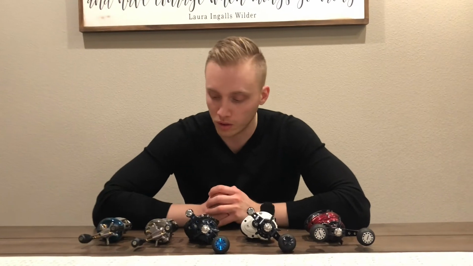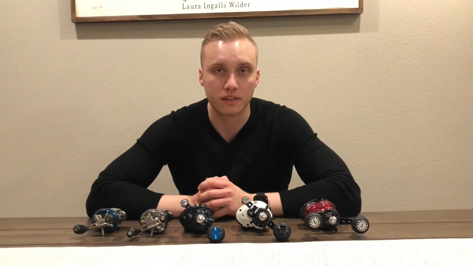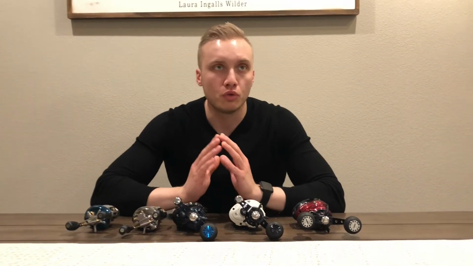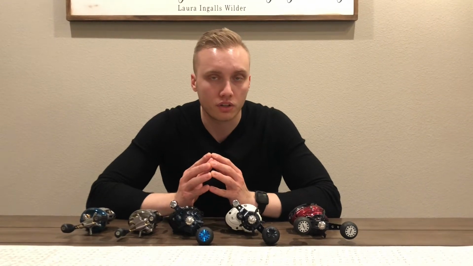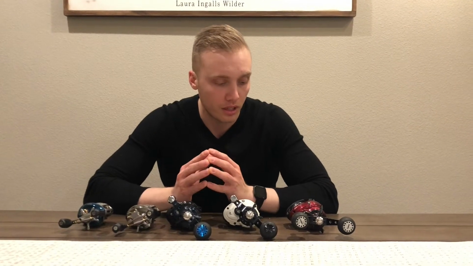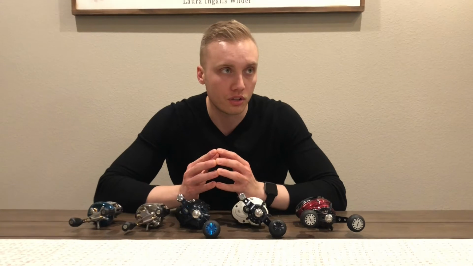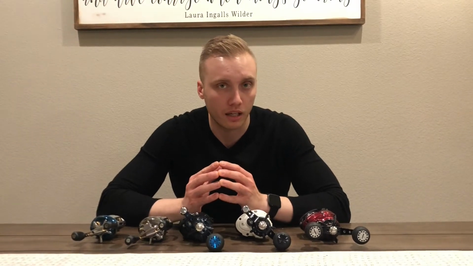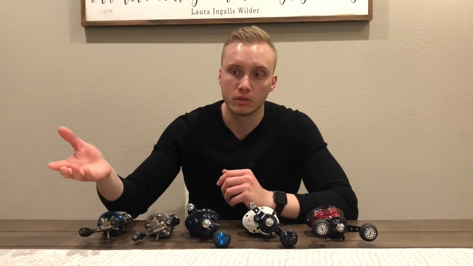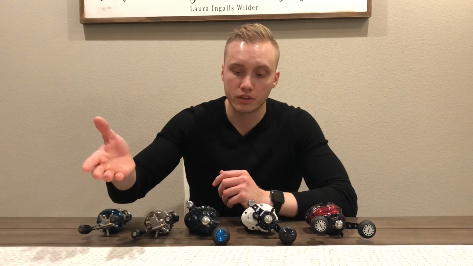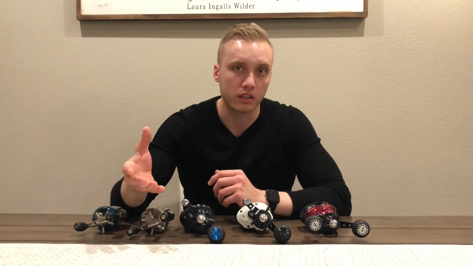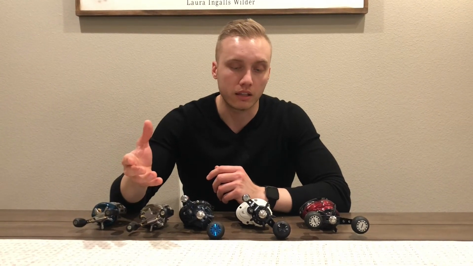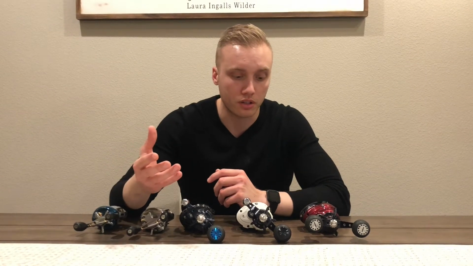So one thing to keep in mind too is that you don't always need a bigger gear ratio. Reels are tools, and that gear ratio is going to impact the way that that tool works. When you're using a lure, the lure is your tool, the gear ratio is affecting that tool, and then obviously your rod action and choice.